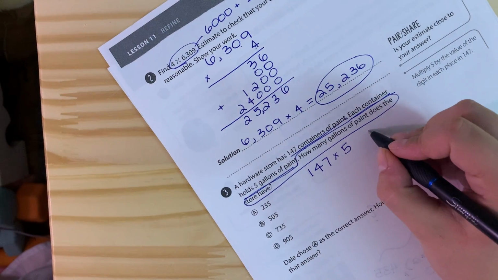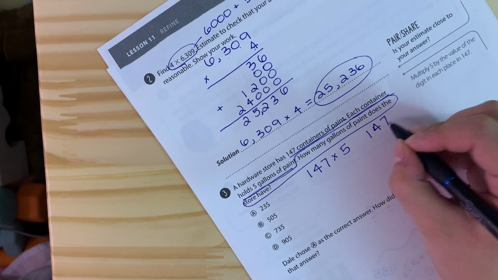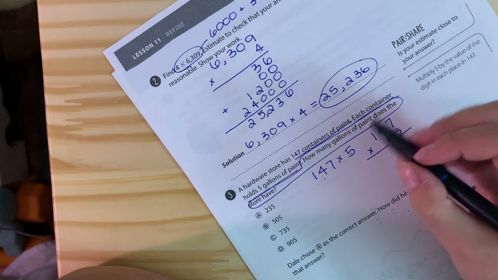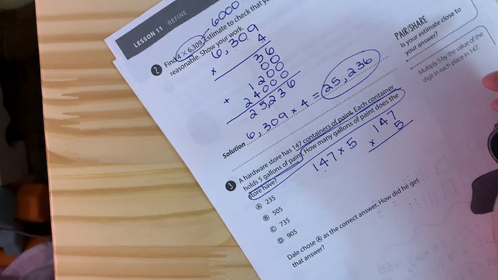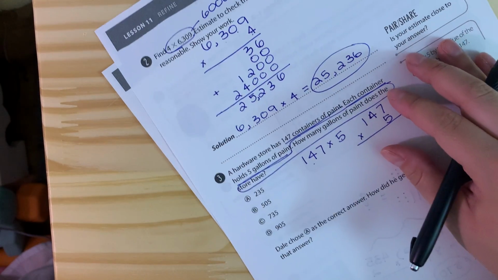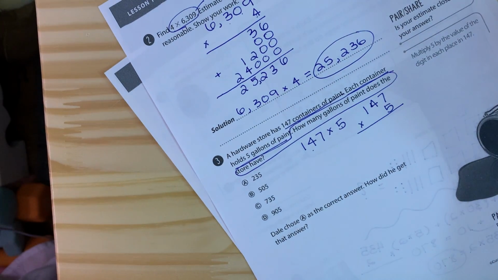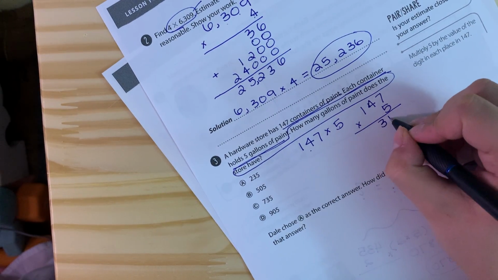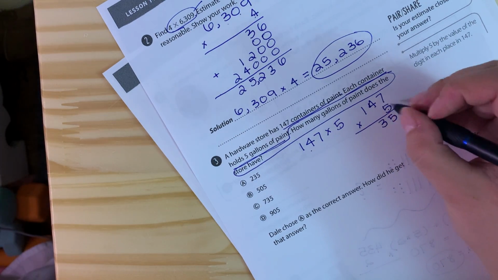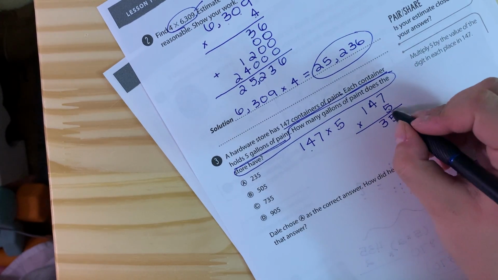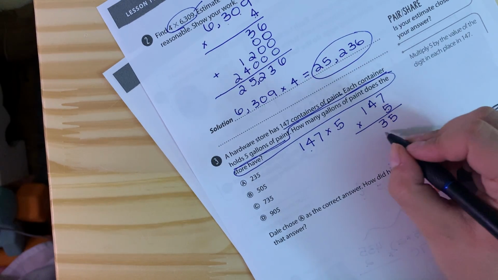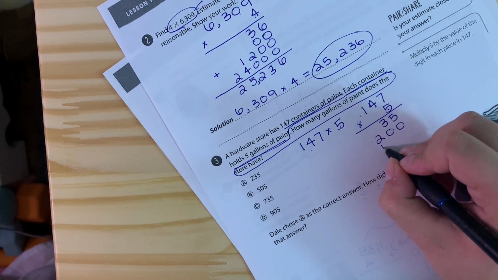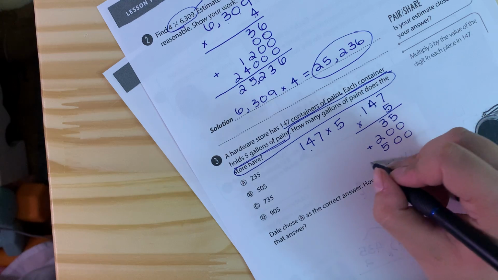Now for this one, I think it's best to stack because I don't feel like drawing 147 5 times. So today we're going to stack this one. But again, if you feel the need to draw the picture or do it with expanded form, completely your call. As long as you get the same answer, that is okay with me. So we have 7 times 5, which is 35. And then we have 5 times 40, which is going to, well, 5 times 4 is 20. And then add the 0 is 200. And then 5 times 100 is 500. And then we just add them up.